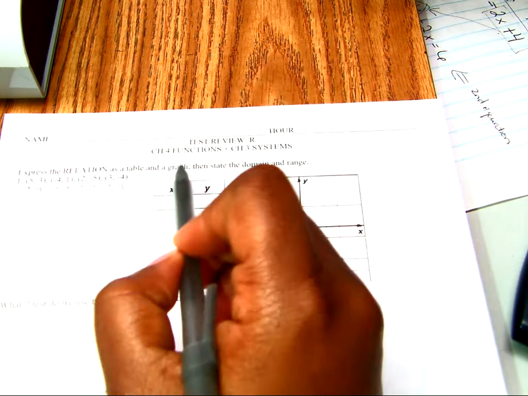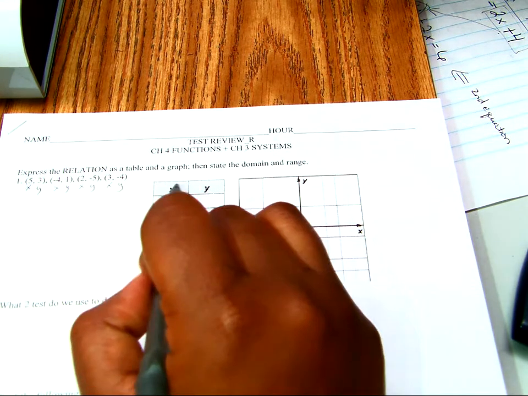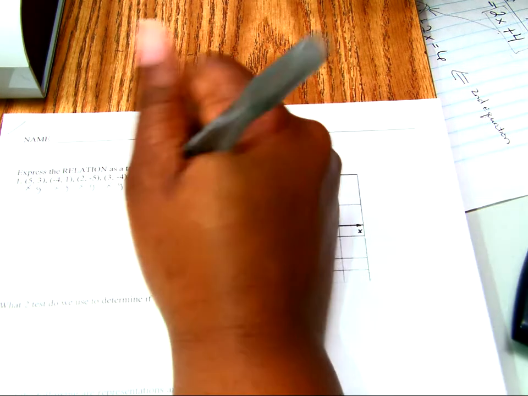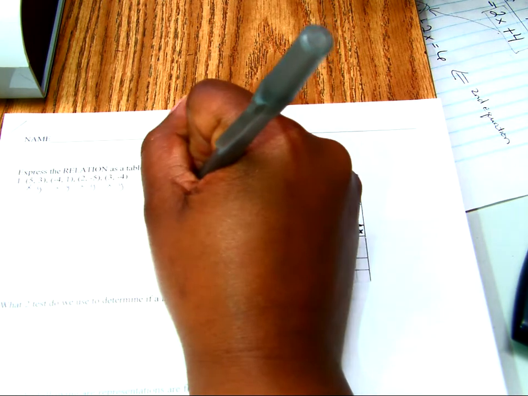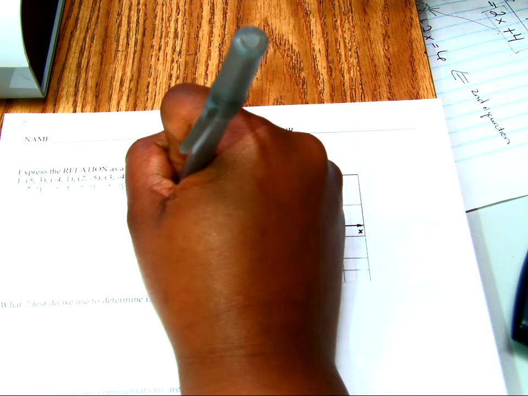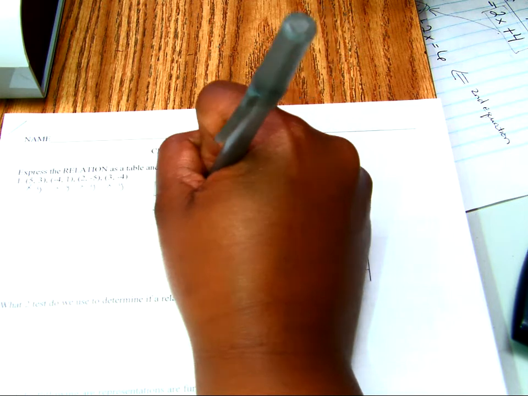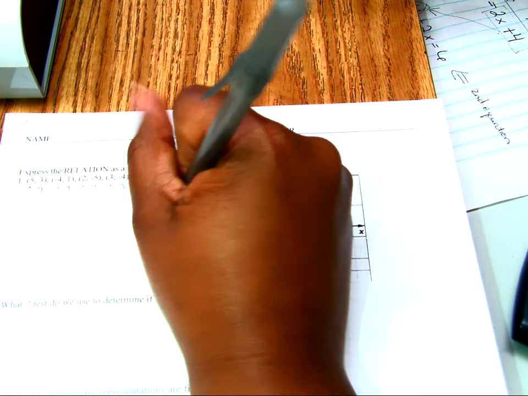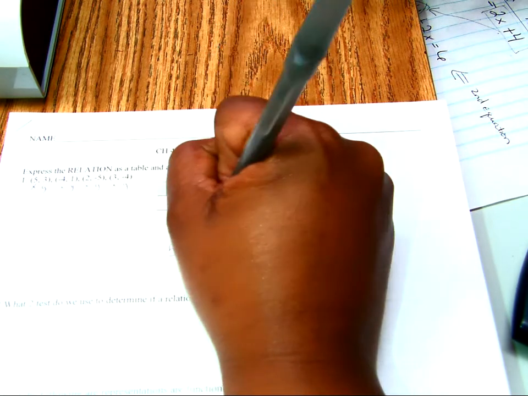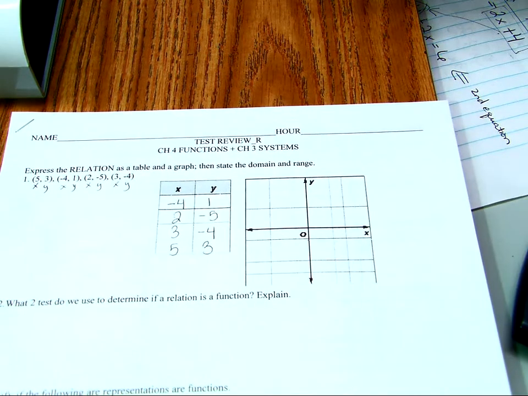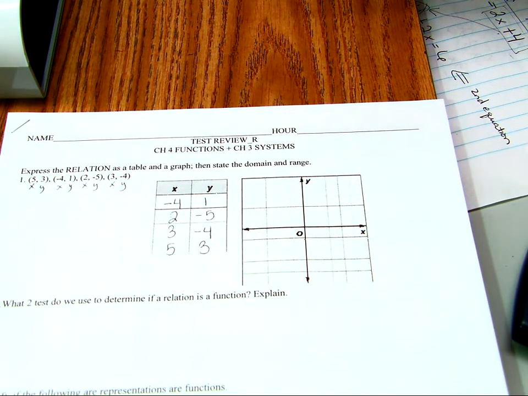Here's my table. X's go here. I will put them in numerical order. So my lowest one is a -4. With that -4 was 1. My next lowest one is 2. With that 2 was a -5. Next one is 3. With that was a -4. And the next one was 5. With that was a +3. That's done.